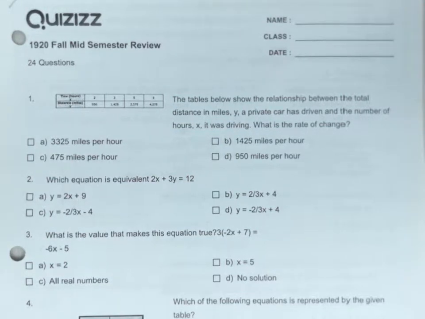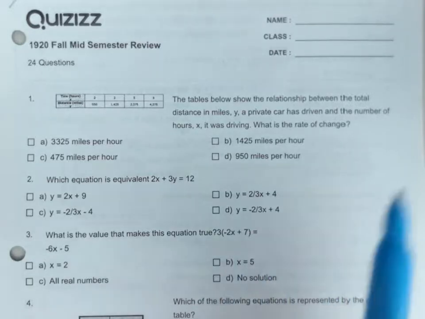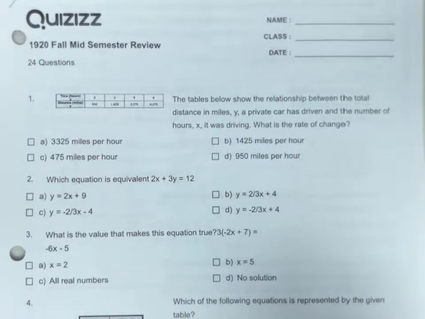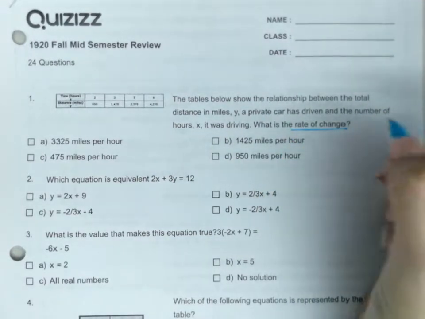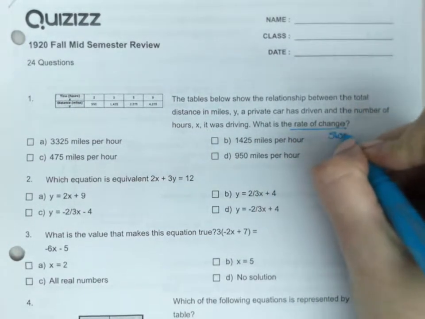Okay, so for our fall mid-semester review, we're going to be covering all the things we've done so far. So on this first one, the table below shows the relationship between the total distance in miles y a private car has driven and the number of hours x it was driving. What is the rate of change? Rate of change means slope.